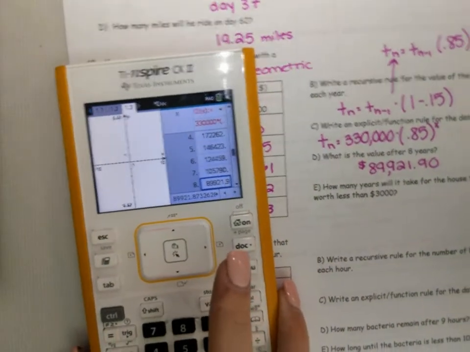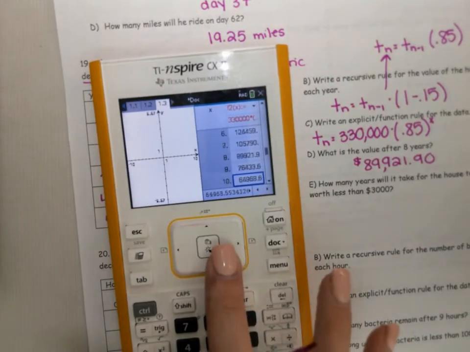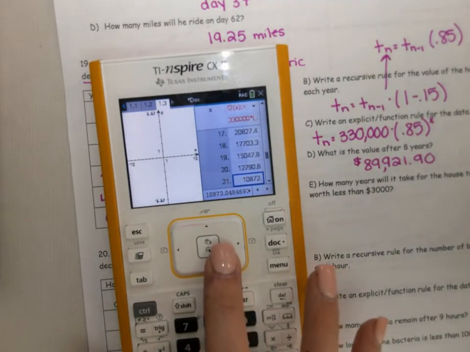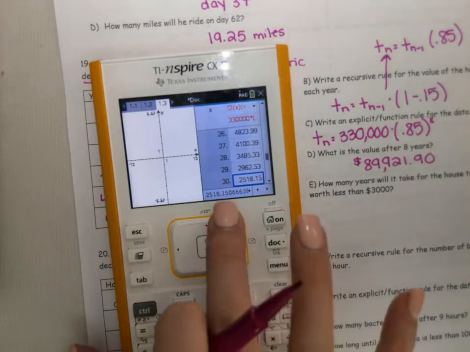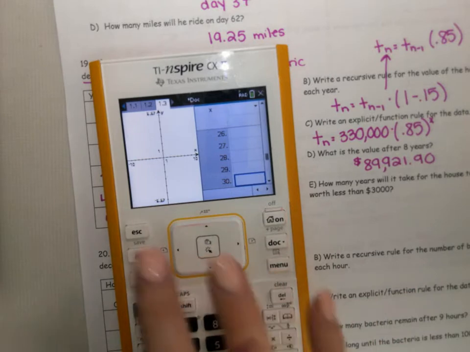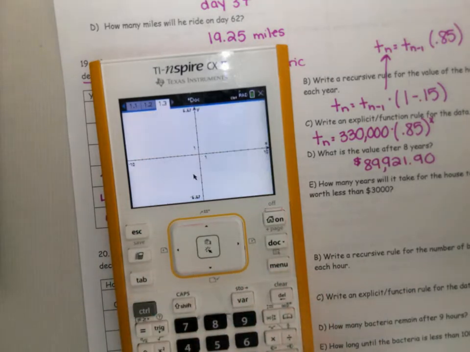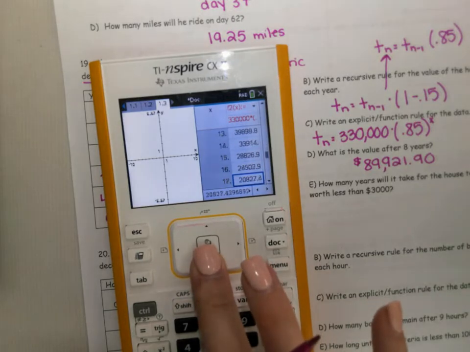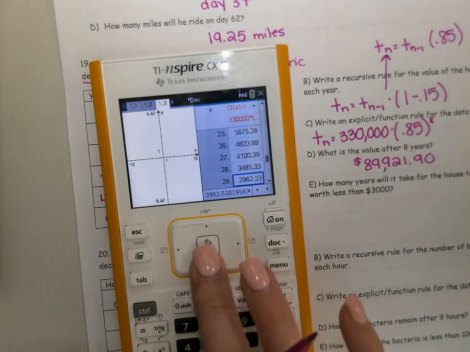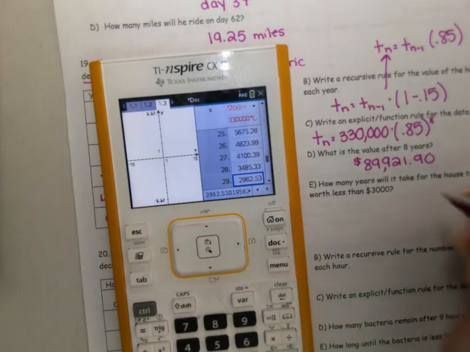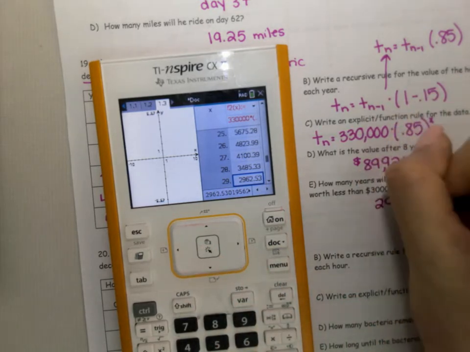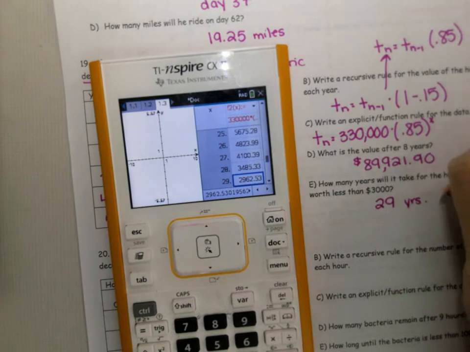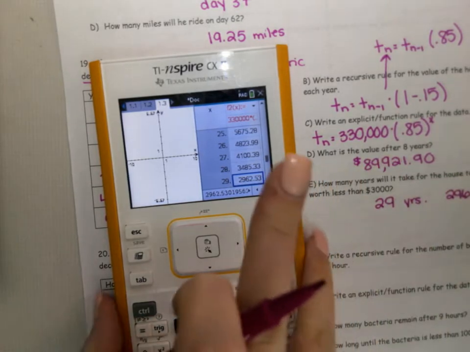Okay. How many years will it take for the house to be worth less than $3,000? So I just keep going down. Right here, it's less than 3,000, so 29 years. Because after 29 years, it'll be worth $2,962.53.